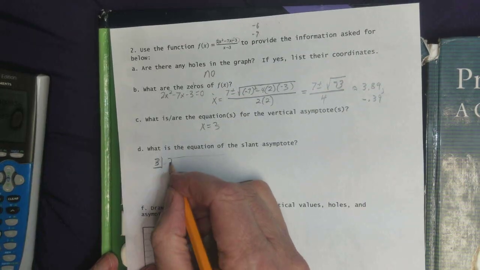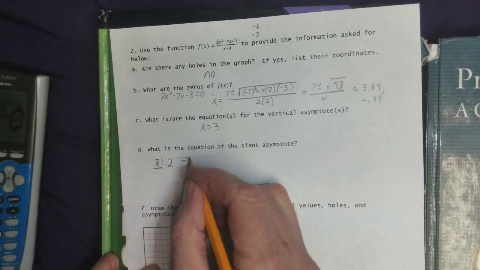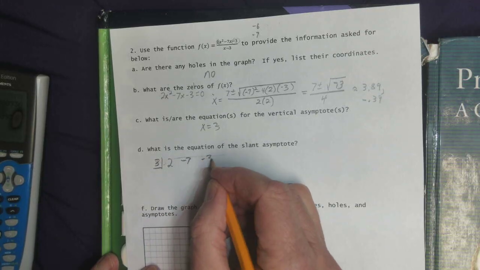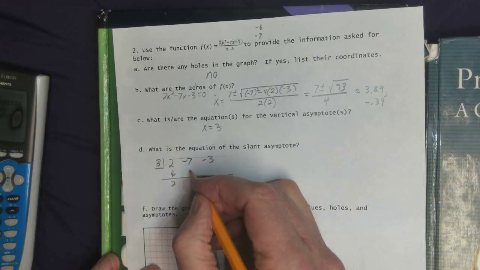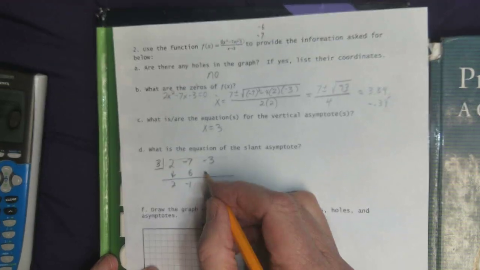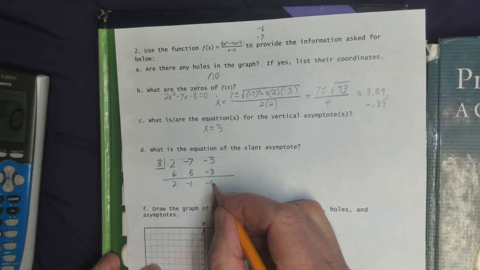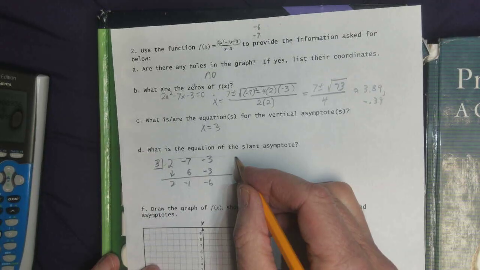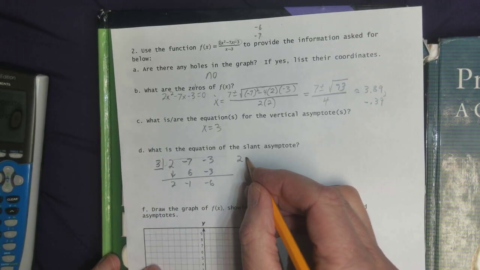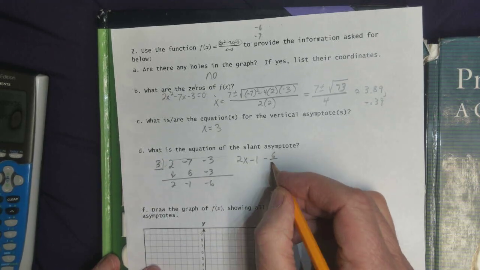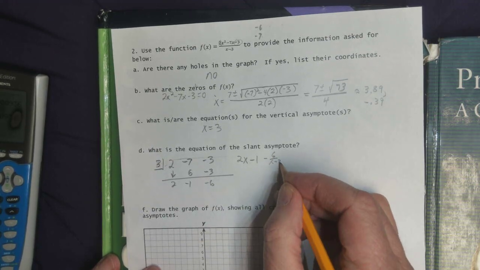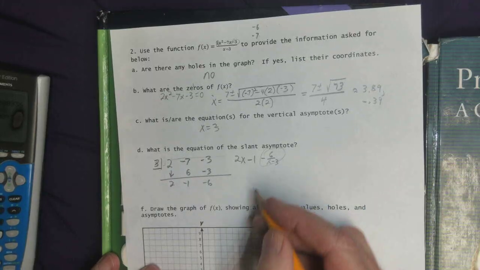Put 3 in the box. Let's go 2, negative 7, negative 3. Draw the line. Put the 2 down here. That's 6. That's negative 1. Negative 3. That's negative 6. So I'm getting 2x minus 1 minus 6 over x minus 3.